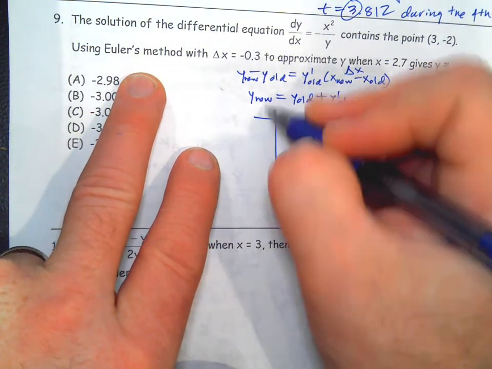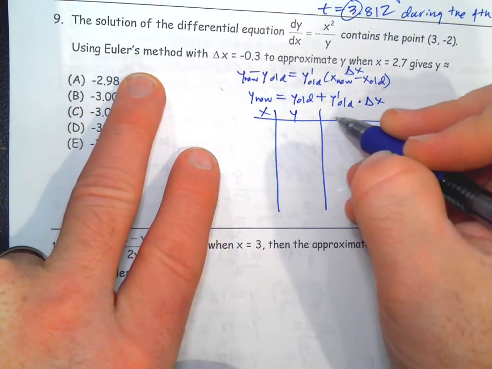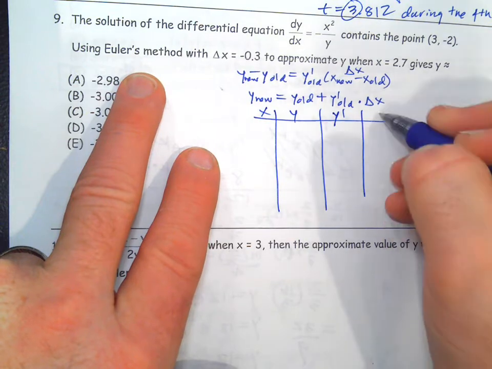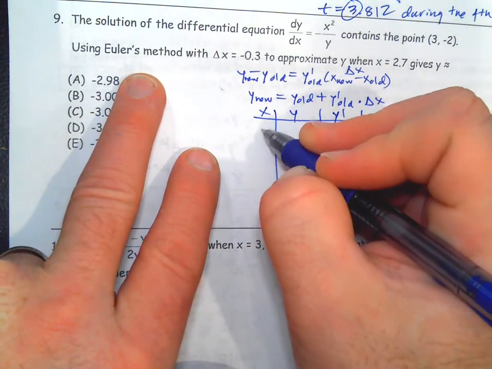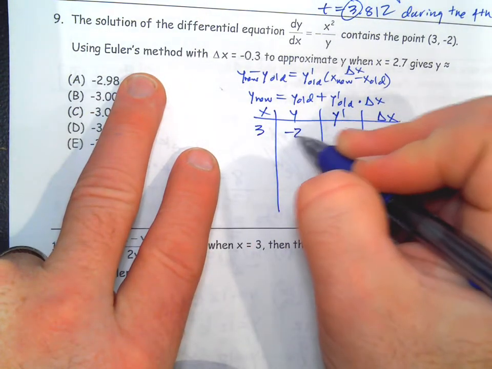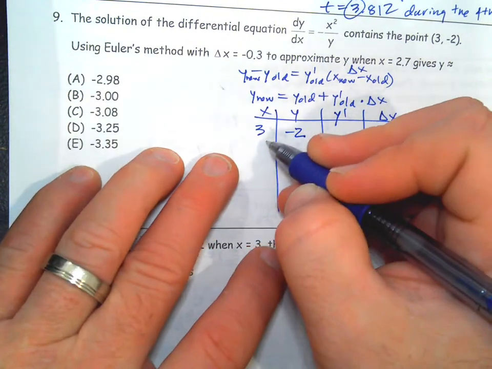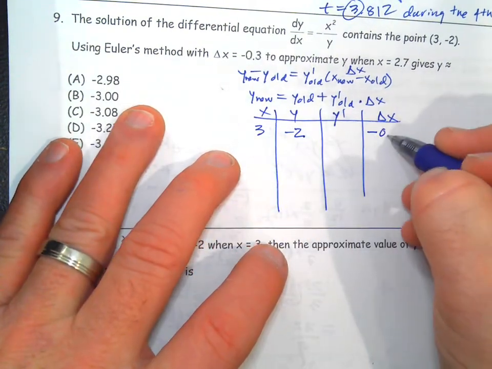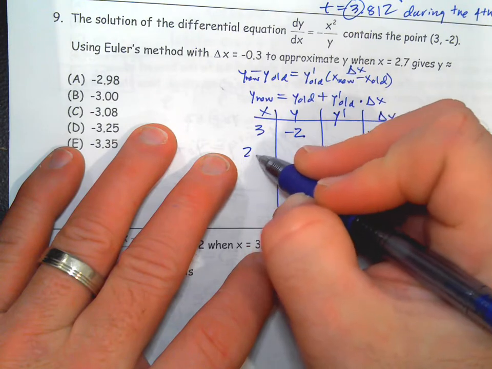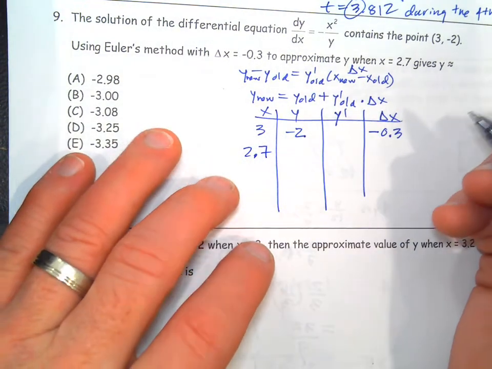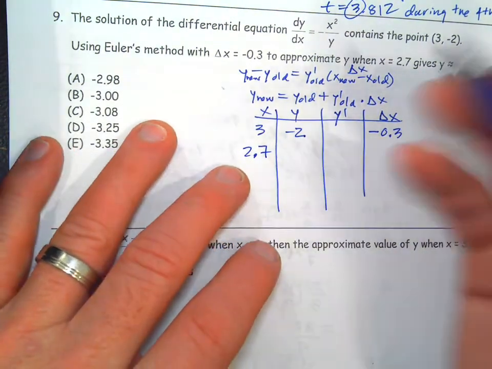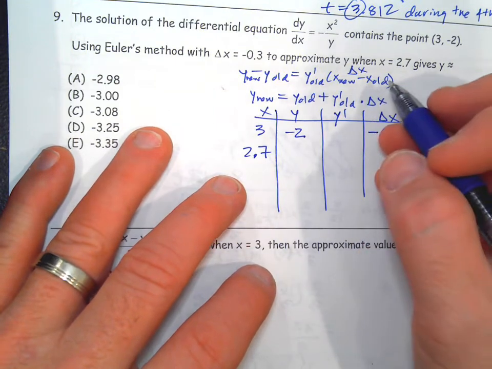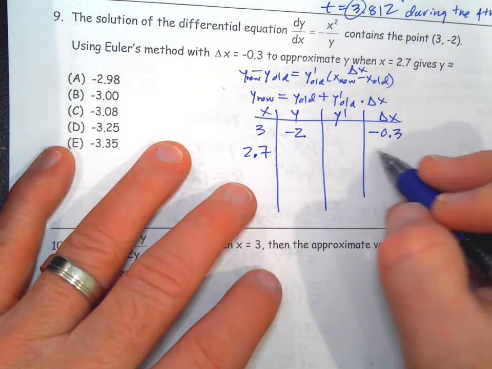A table: x, y, y prime, delta x. We're starting at 3, negative 2, and we're going to use delta x of negative 0.3 because we're going backwards to 2.7. Again, this isn't even Euler's method so much. It's just Euler's method with one step. So whatever.